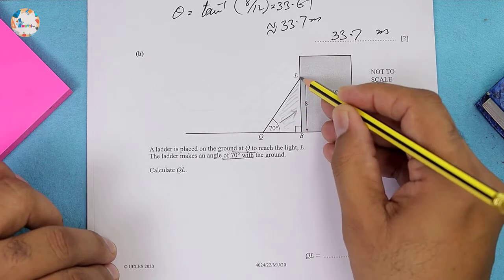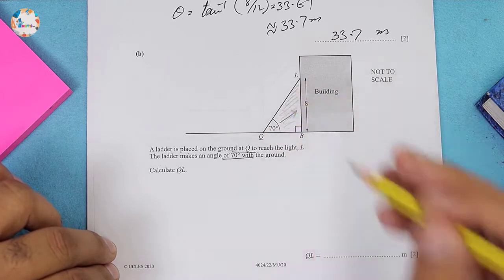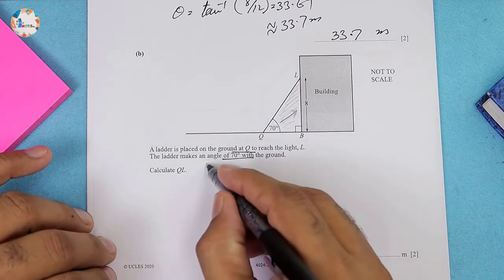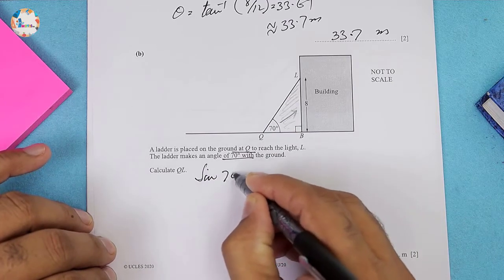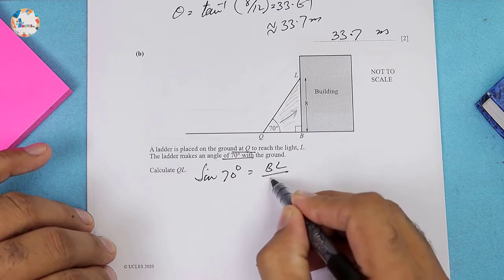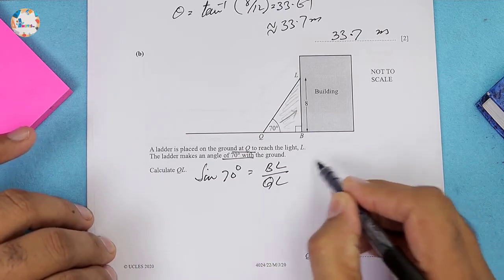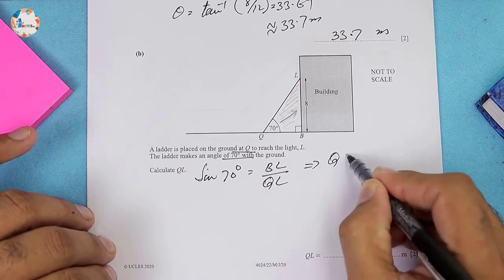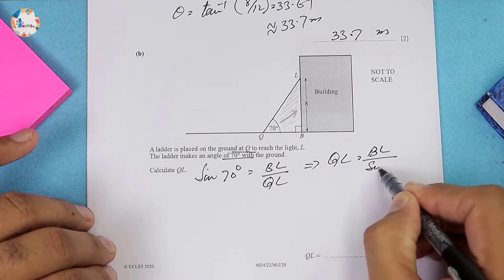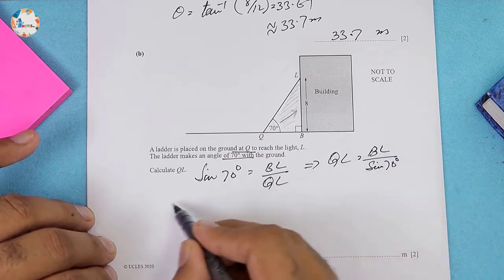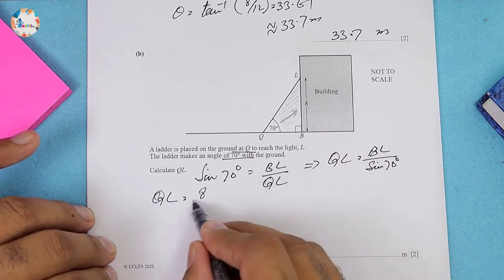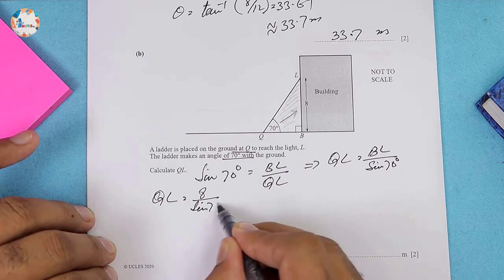So 8 over QL will be equal to sine theta. So we can take sine 70 degrees. Sine of 70 degrees is equal to BL over QL, and this implies QL is equal to BL over sine of 70 degrees, so QL is equal to 8 over sine of 70 degrees.